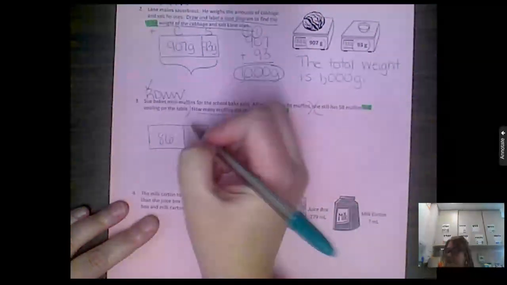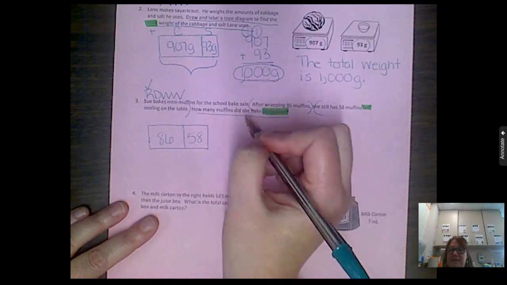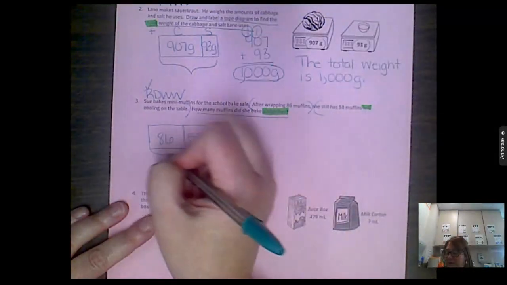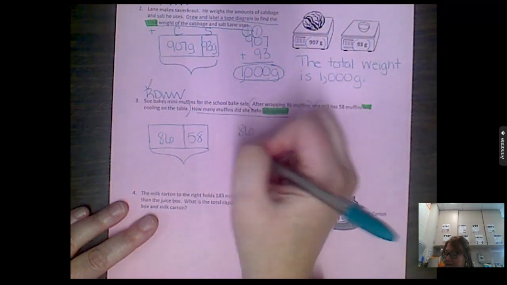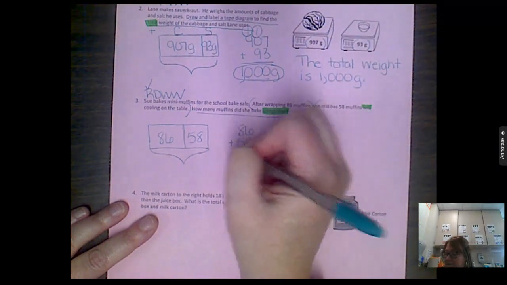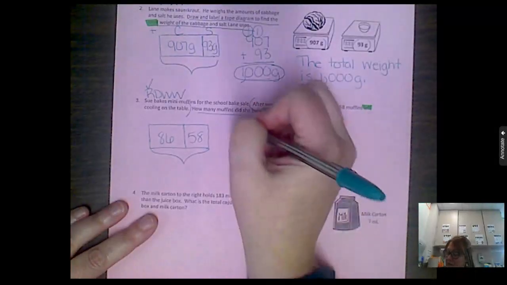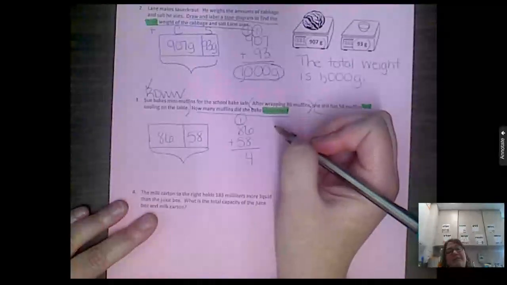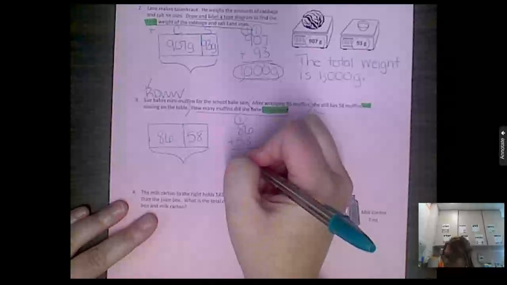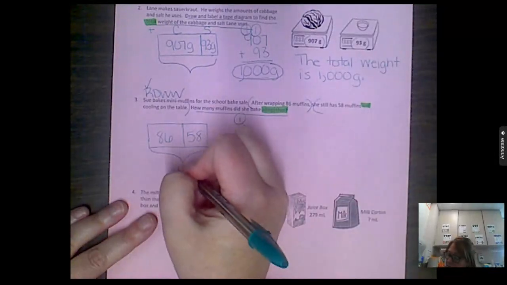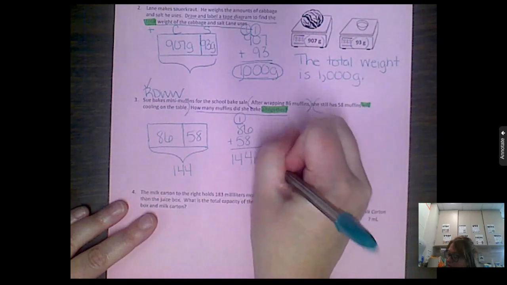She wrapped 86 muffins. She has 58 muffins left. So those are still there to wrap. How many muffins did she bake all together? So that means I want the total, right? So I'm going to add 86 plus 58. 6 plus 8 is 14. 4, carry the 1. 8 plus 5, 13. Plus 1 more is 14. So 144 what? Muffins.